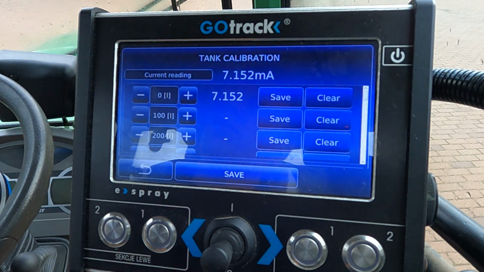Now you have to pour into the sprayer 100 liters, exactly 100 liters. It is good, for example, to place the sprayer on the scale, or if you don't have a scale, you can use, for example, a flow meter and pour into the sprayer exactly 100 liters.